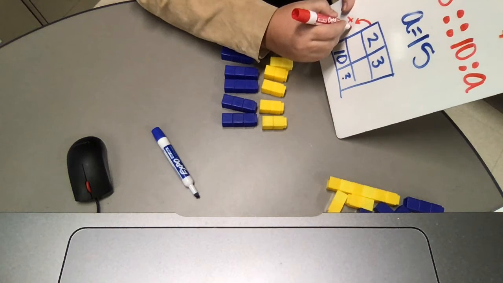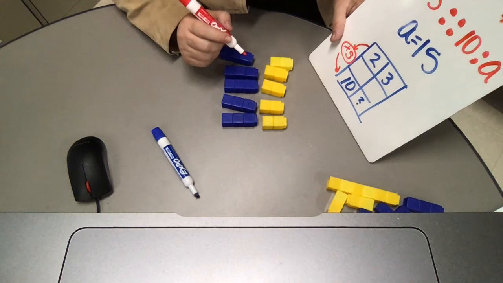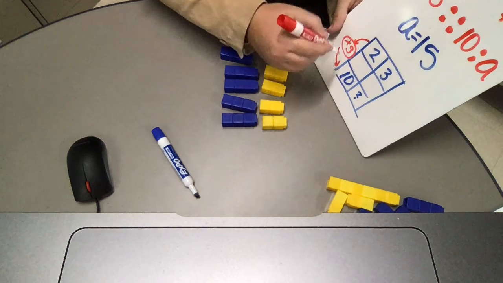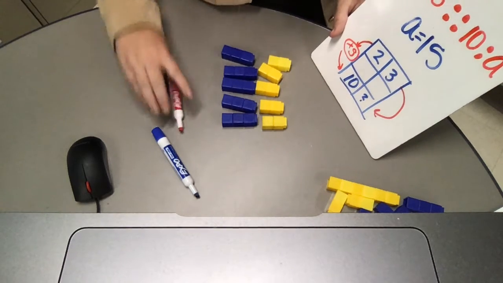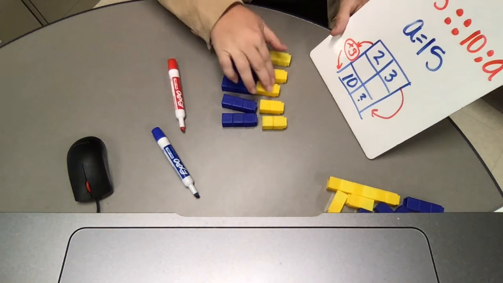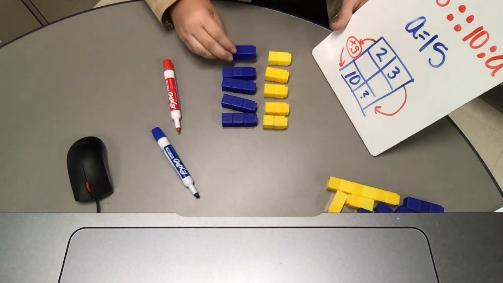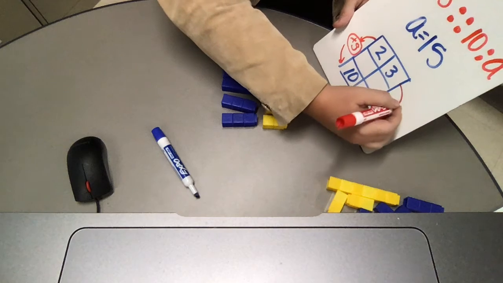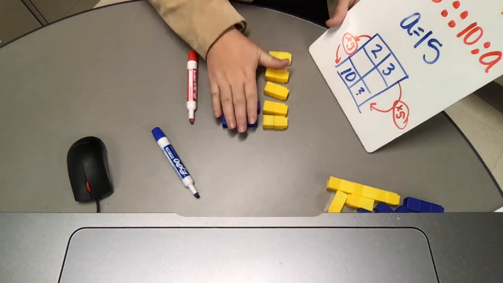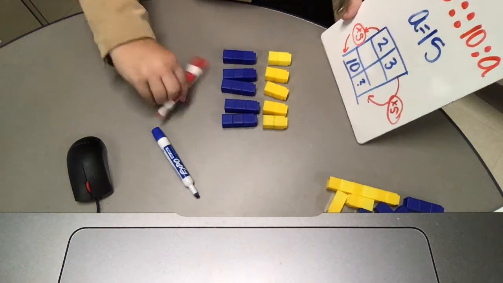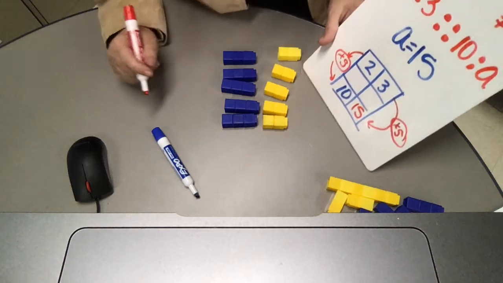What is that something? 5. If 2 times 5 gets us to 10, we have to do the same thing with the 3. We gave that 5 groups. 3 times 5 groups gets us to not a question mark, but 15.